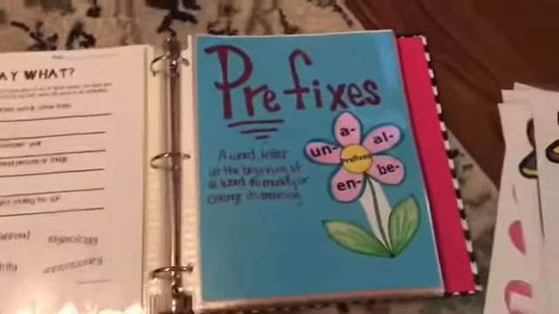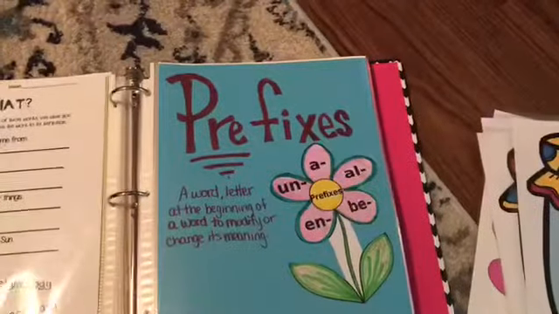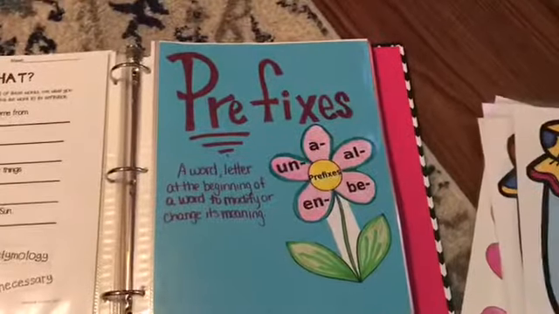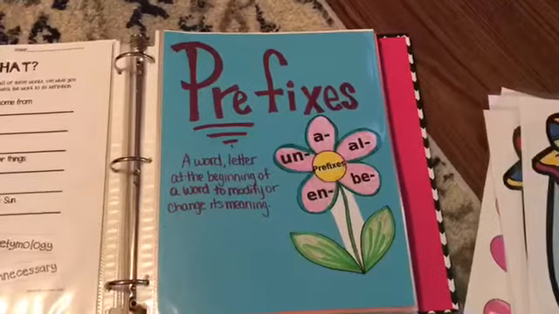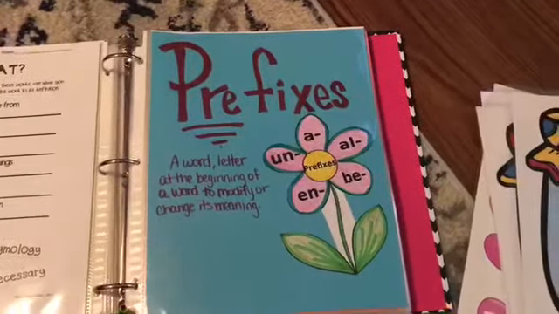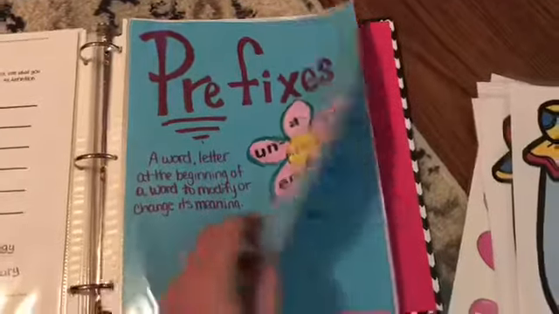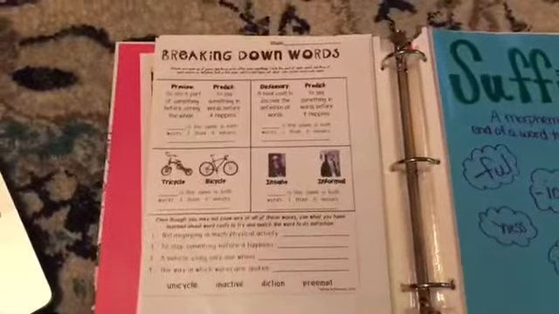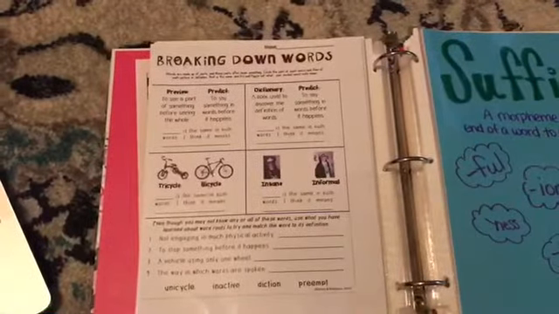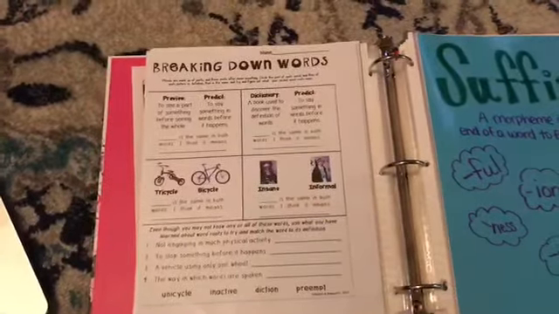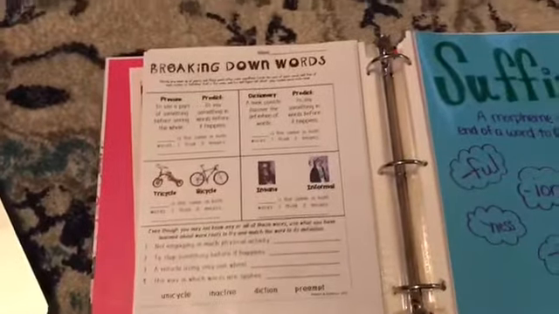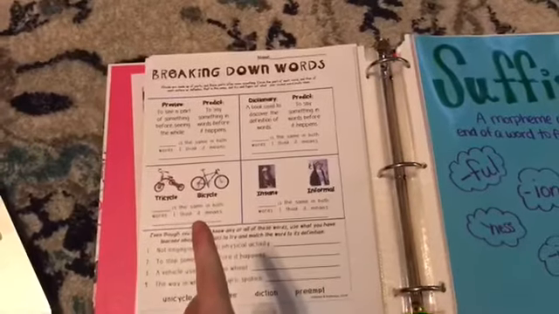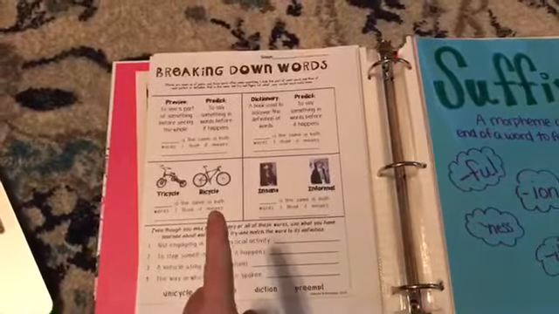And then we have prefixes, which is a word part at the beginning of a word to modify or change its meaning. So we have prefixes on this little petal. And for our little example, it's also an older game, where they would find the prefixes. So what is the same in both words, and what do I think it means?